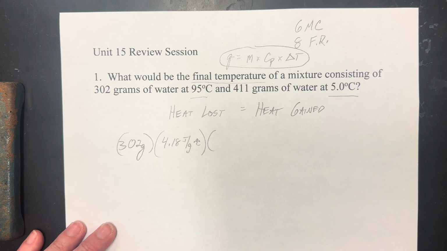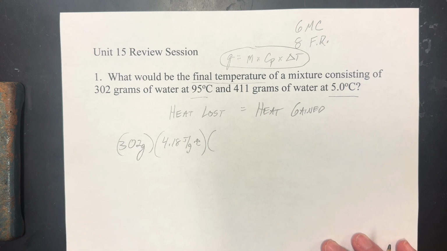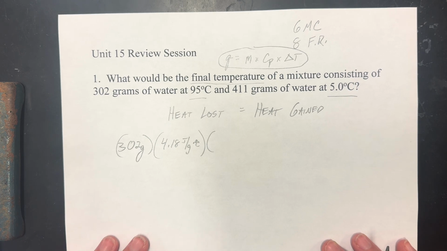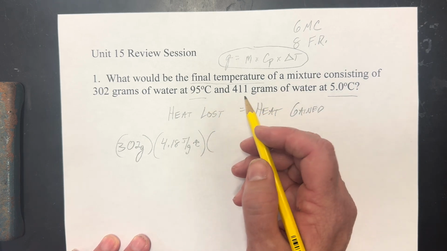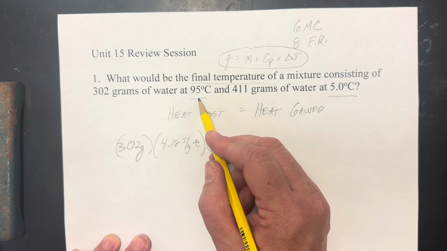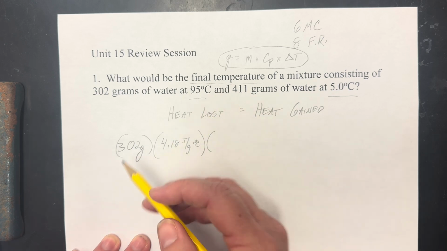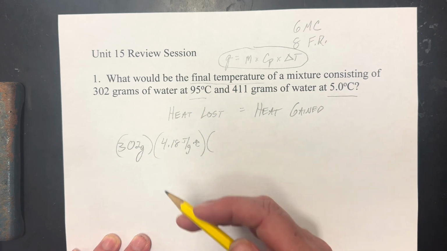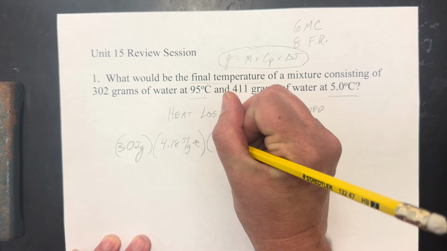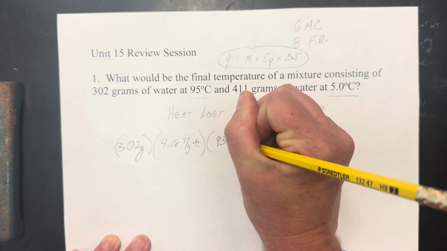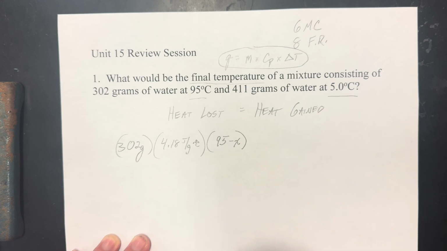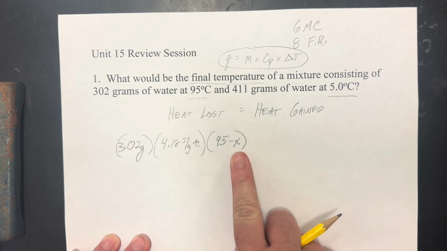All right, the way that I like to do these problems is I always make that delta T a positive number. Okay, so I say to myself, will that final temperature, my X, be higher or lower than 95? Well, this water is going to be cooling down. It's losing heat. So that X is going to be less than 95. So 95 minus X is going to be how we set that up for the heat lost.